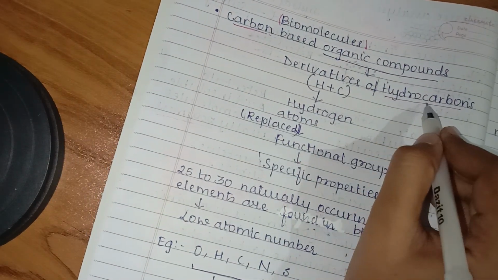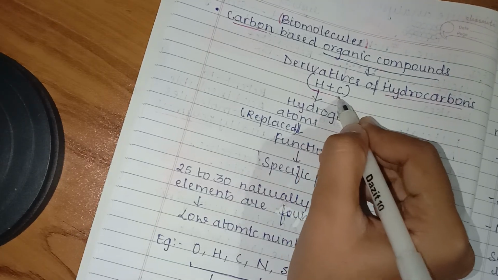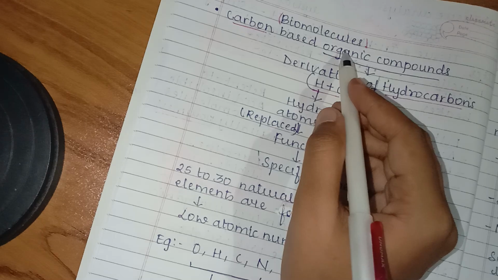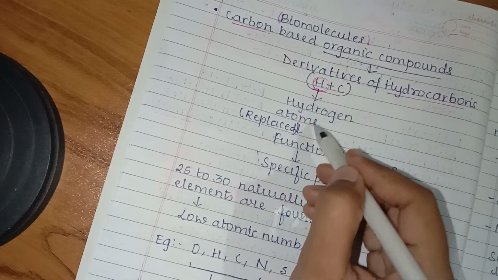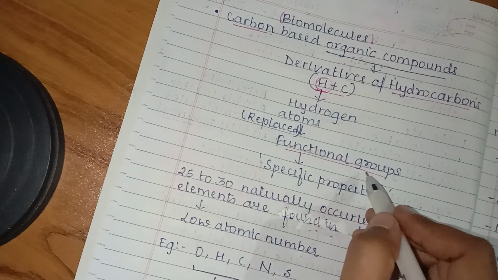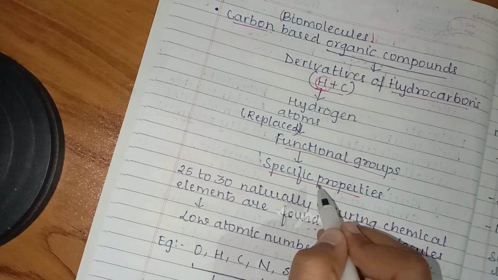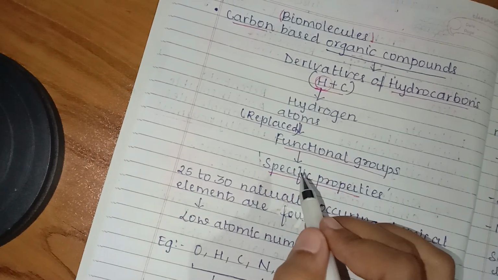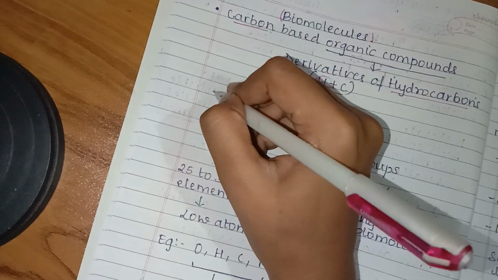The moment we say hydrocarbons, this is the best way to remember them: it is hydro plus carbons. But in the case of biomolecules, many times this hydrogen is replaced by some functional groups, and those functional groups will give specific properties to the compounds in which they replace it.